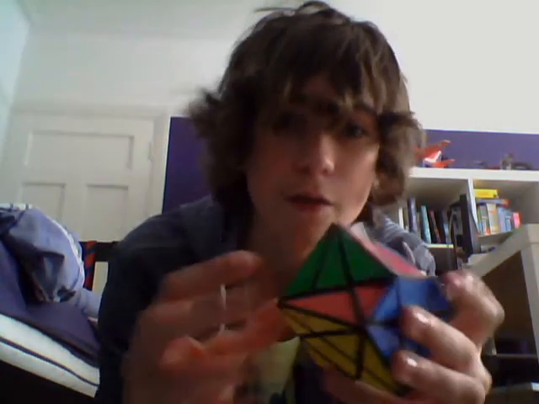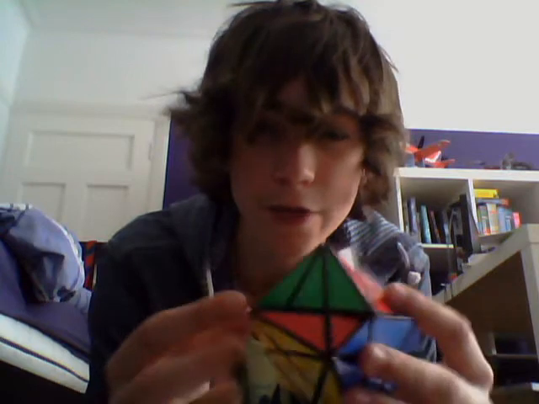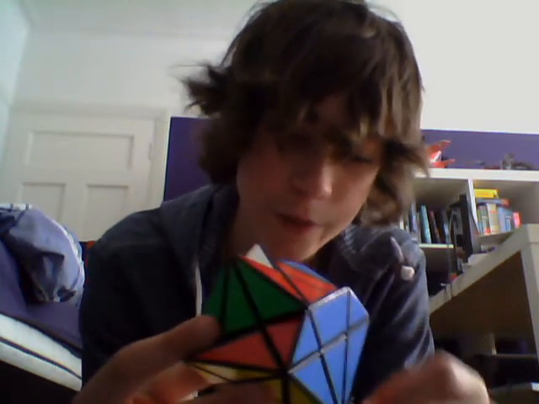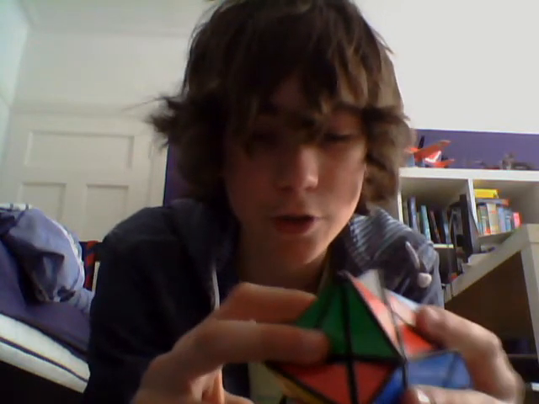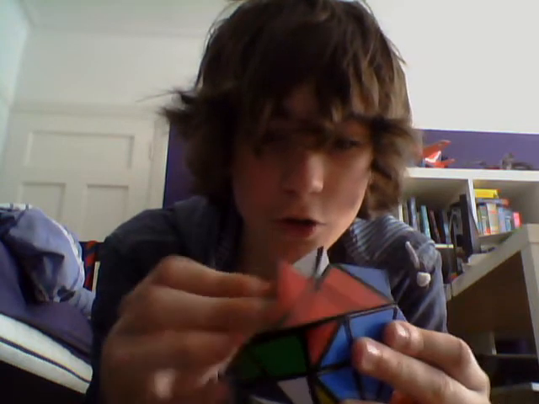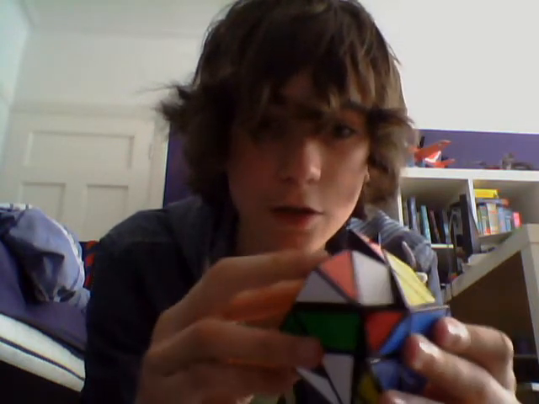The algorithm for the layer flip is basically just: hold the cube any way around you like, with the unsolved face at the top, and then do 2R, 2U, 2R, 2U, 2R.